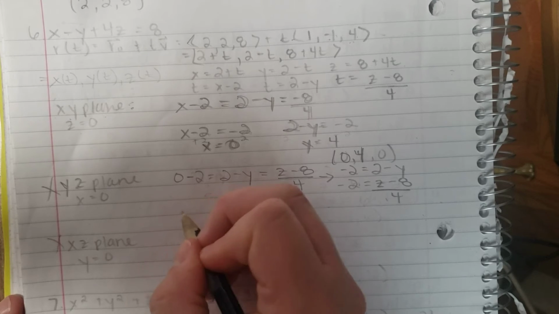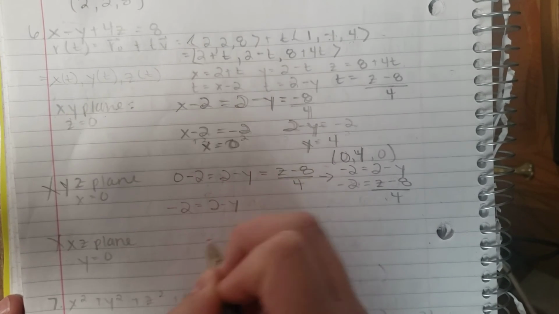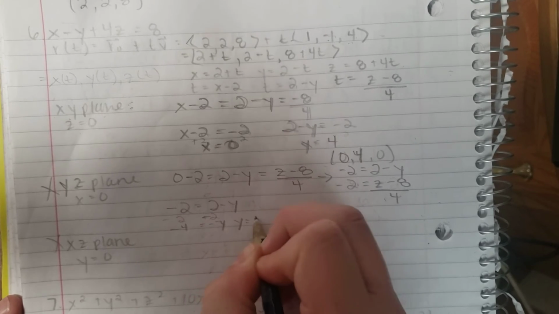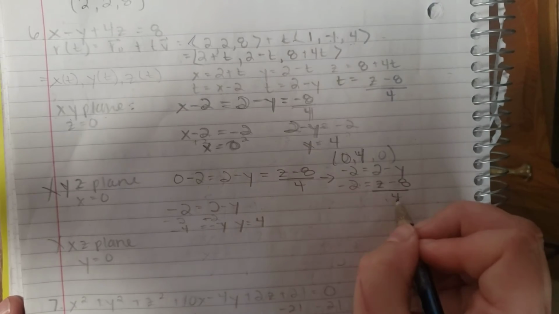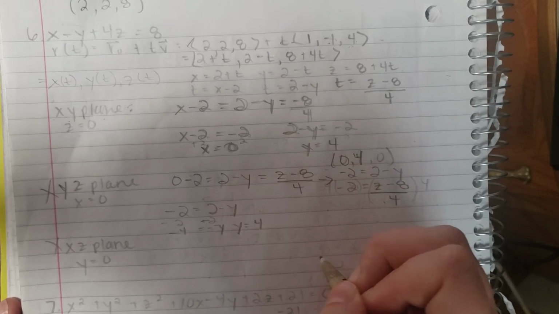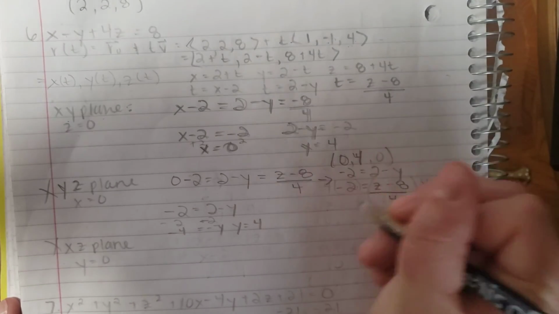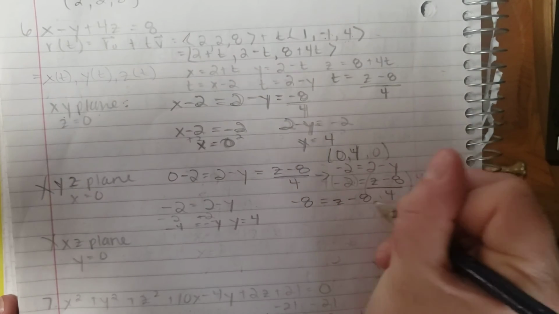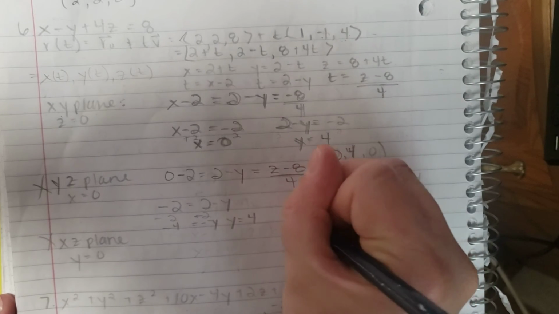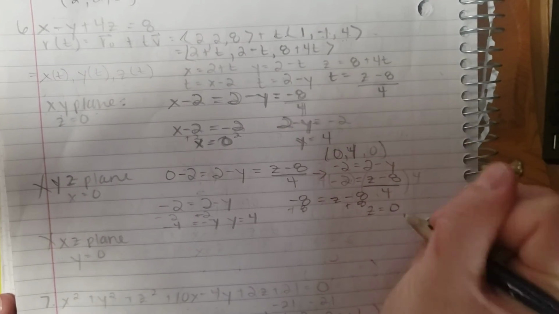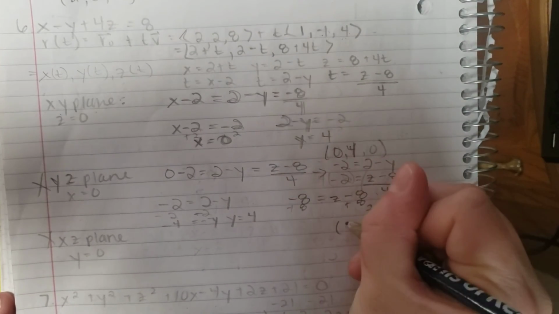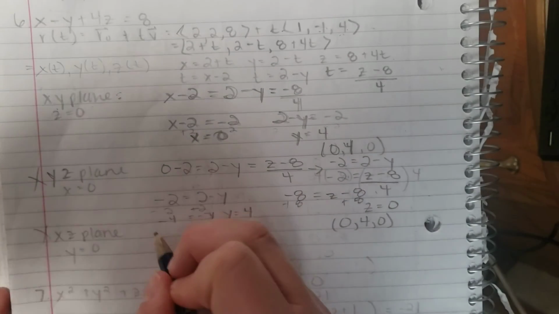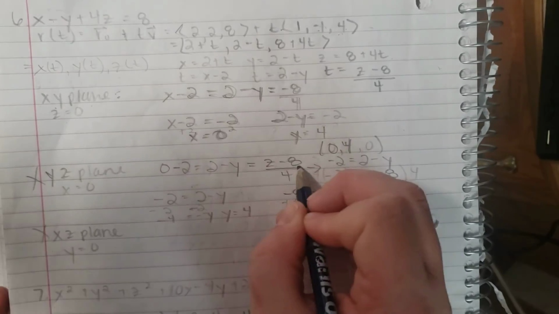Let's solve for y. So negative 2 equals 2 minus y. Minus 2, you get negative 4 equals negative y. y equals positive 4. Okay, so let's multiply by 4. That is where I messed up. So I got negative 8 equals z minus 8. Yep, that's where I messed up. So let's add 8, z equals 0. So my point is going to be (0, 4, 0). All right, I see what I did wrong. I didn't have the 4 on the bottom.